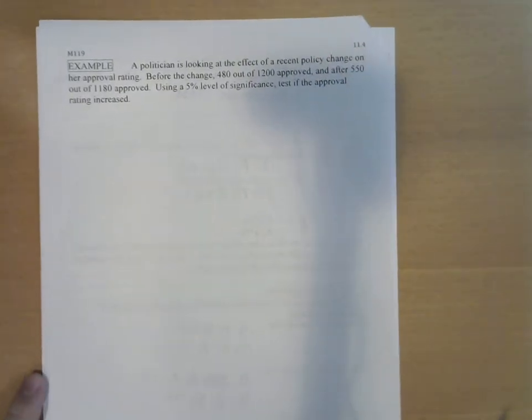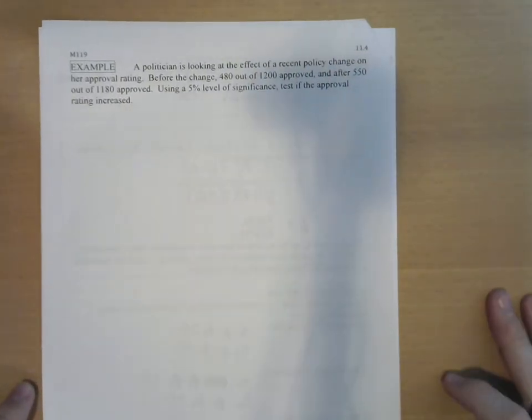The rejection regions are the same as for all z-scores. If it's less than negative z sub alpha for the left tail test, it's rejected. If it's greater than z sub alpha for the right tail test, it's rejected. And for the two-tailed test, it's the absolute value. These are the same regular rejection regions we had in 11.1, because they are z-scores. We're still using the normal distribution.